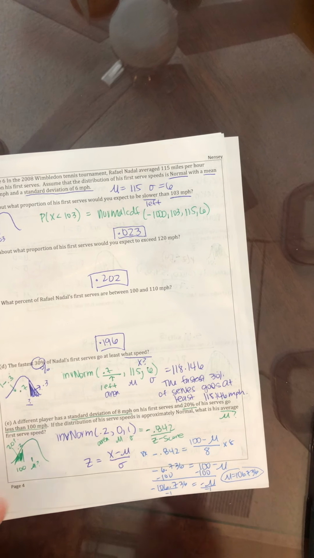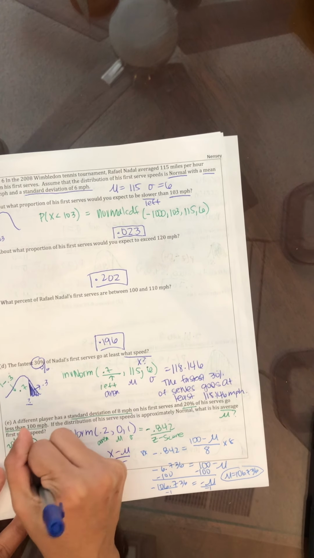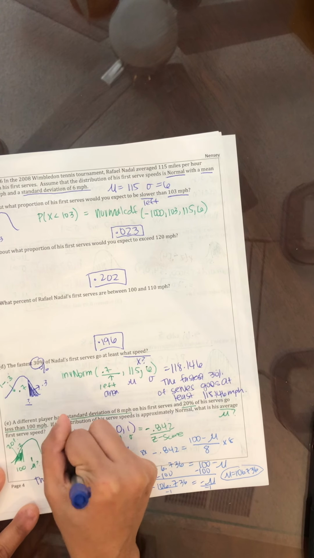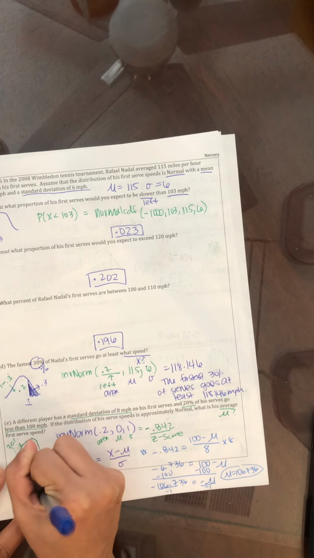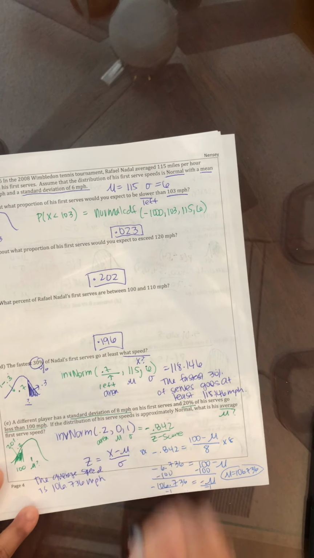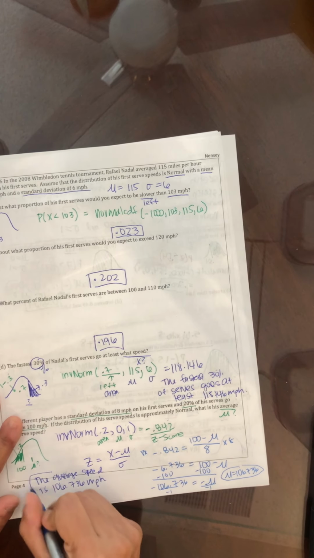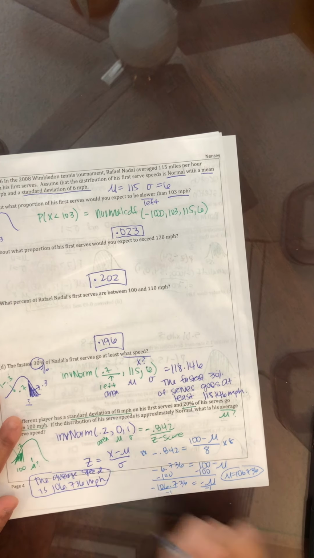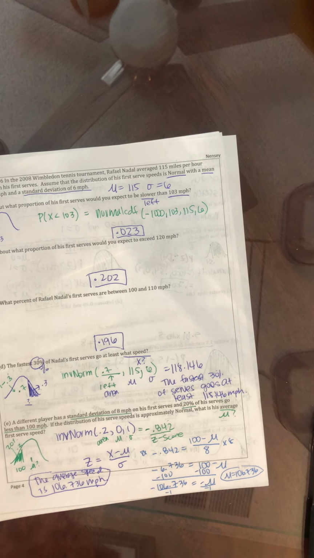Okay, now again, since we did inverse norm, we do have to write a sentence. I'm going to write it over here. So I'm just going to say the average speed is 106.736 mph. Something really simple. And that's your sum. And that is the end of the first 2 sections of this chapter. Thank you.